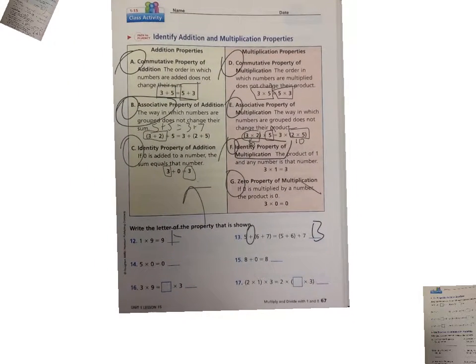All right, so hopefully for the next one you saw we have multiplication and a 0, so we have the G for this. Here we have a 0, but addition, so we have C for that. And here we have multiplication to where we have 3 times 9. Then over here we have 9 times 3. I don't know why they made us fill that in. So that would be the commutative property of multiplication.